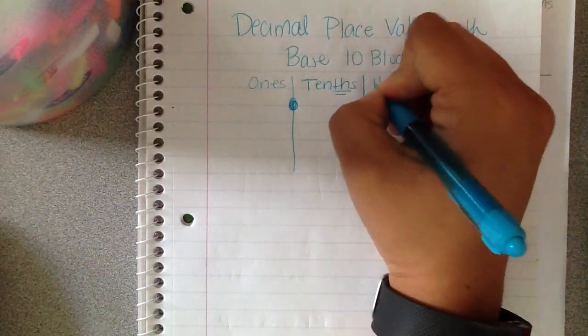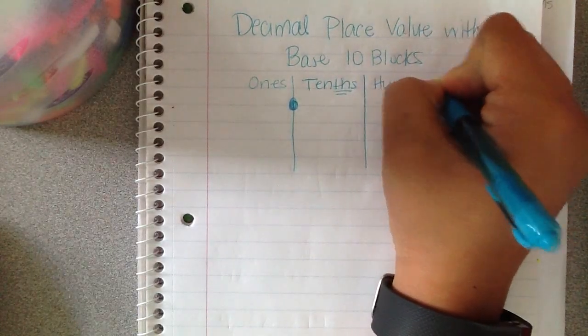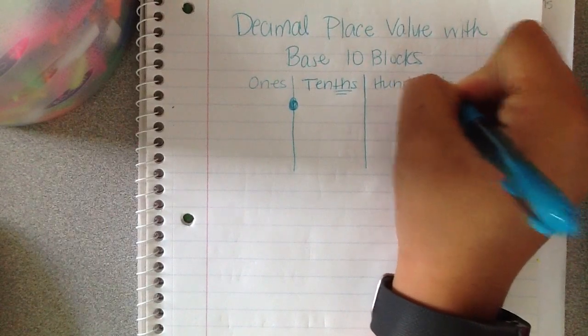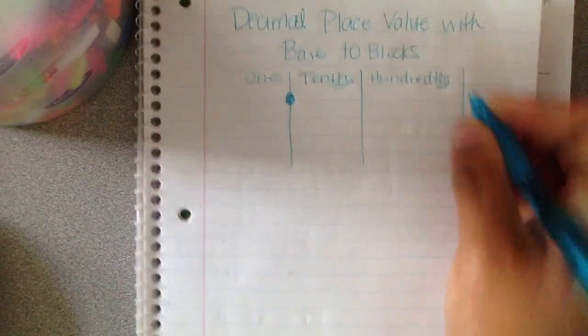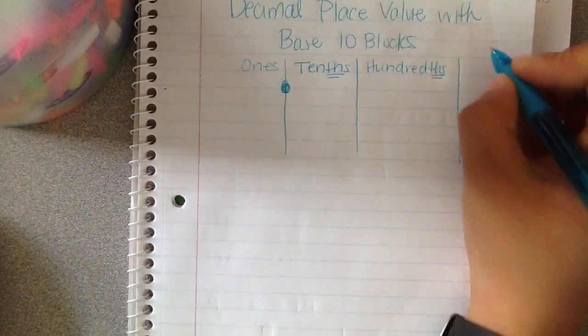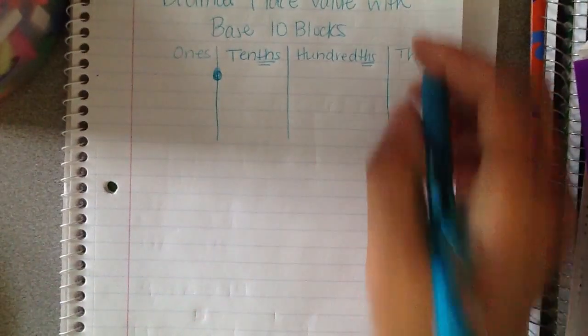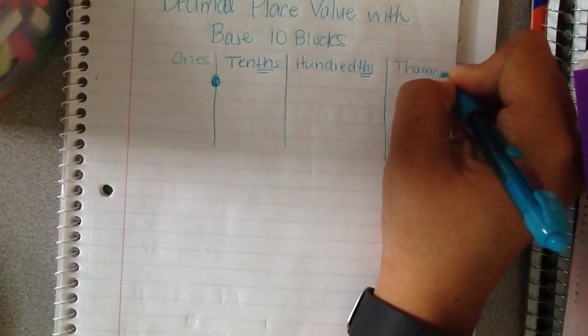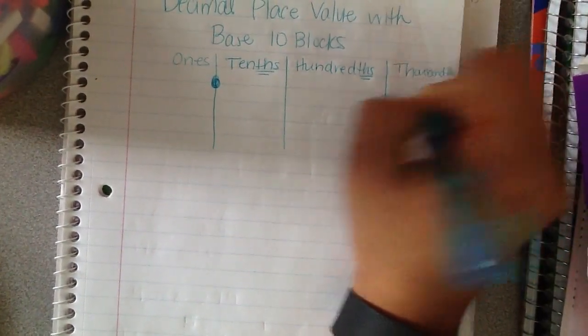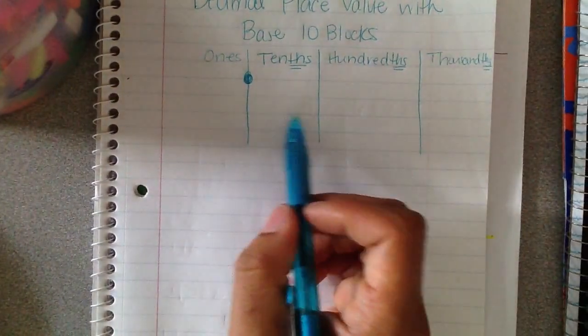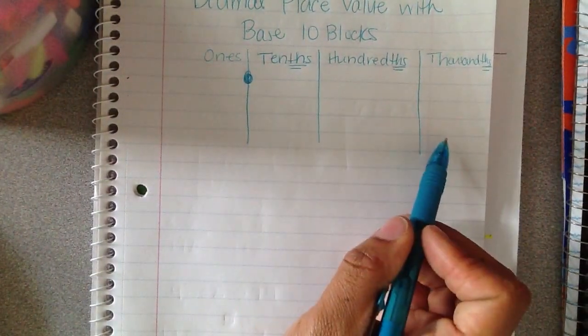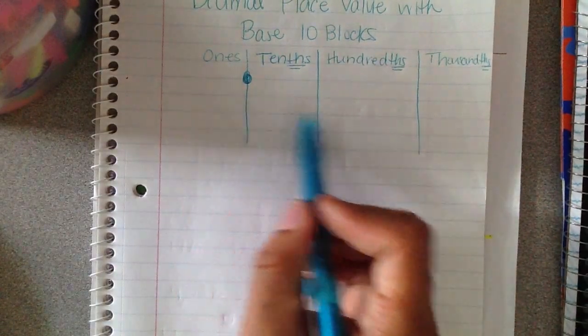I have my hundredths place, and then I have my thousandths place. The THS is on the end. Okay, so it goes ones, tenths, hundredths, thousandths, and we're going to talk about why that exists.